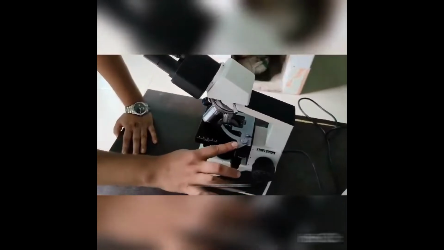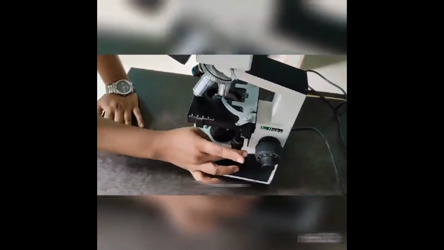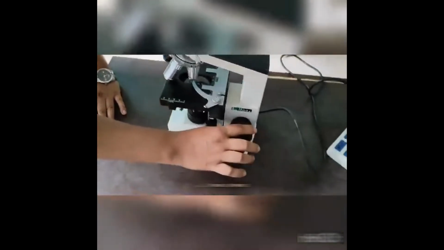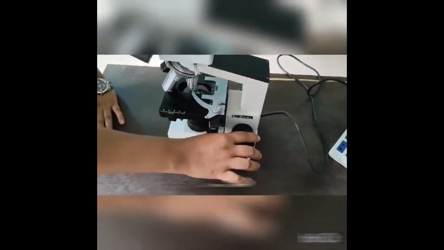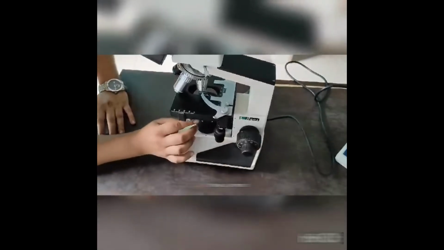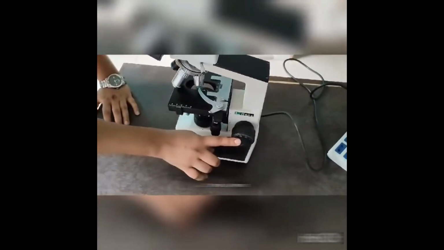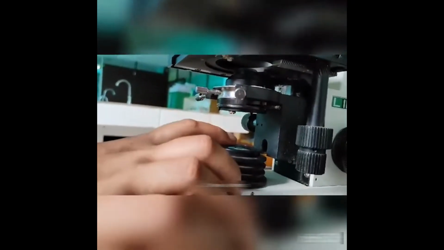This is the clip, and this is the knob, which is the stage controller, and the other is the clip controller, and this is the fine, coarse, and this is the fine adjustment, and this is the coarse adjustment.